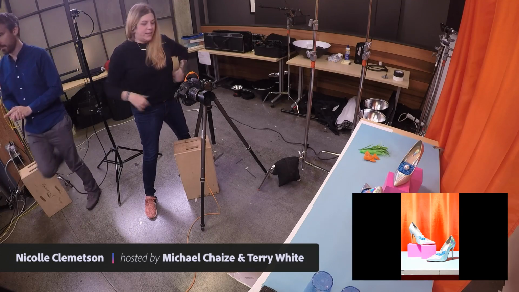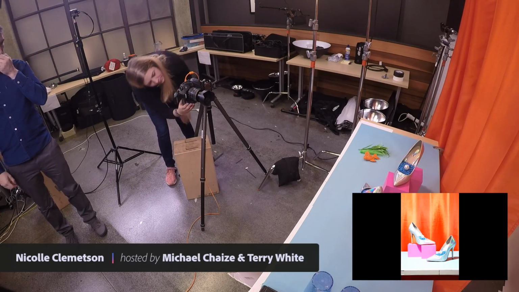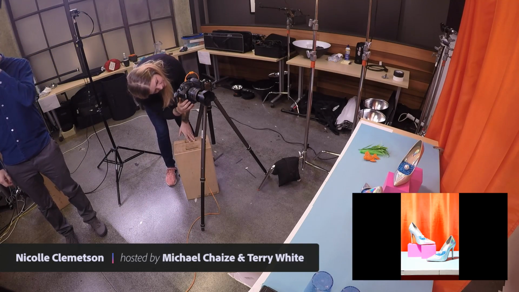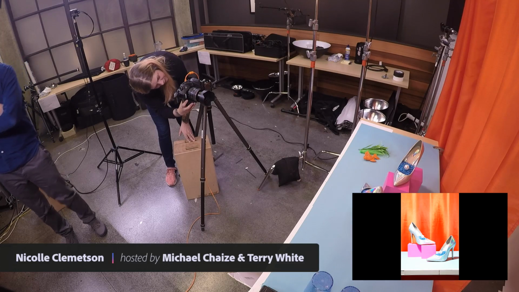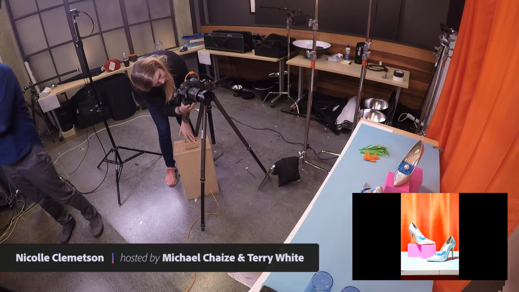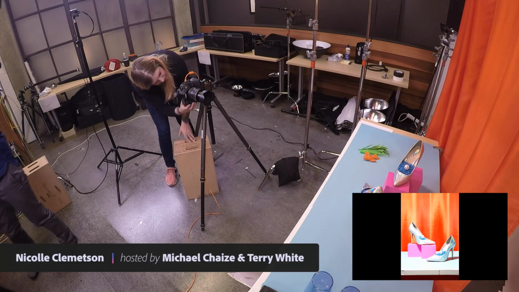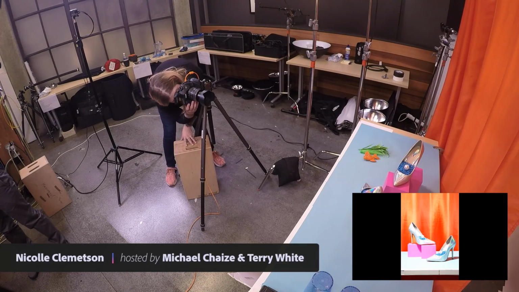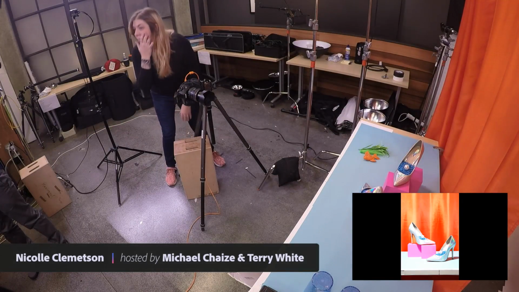Oh my god, that light is so bright. Let's see here. I'm gonna change my settings. So we're going ISO at 100. I'm gonna go up to an F11 and see what that does for me. Probably not.